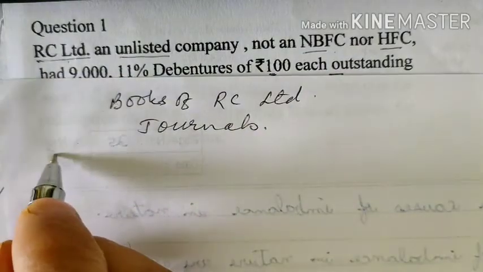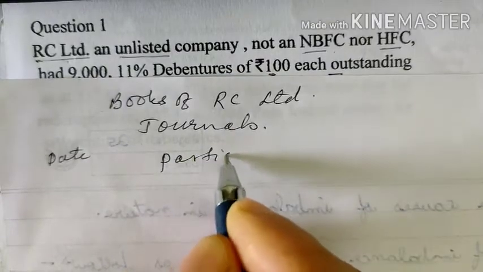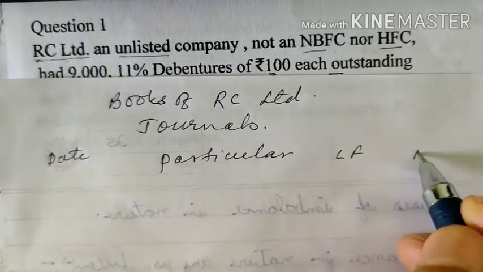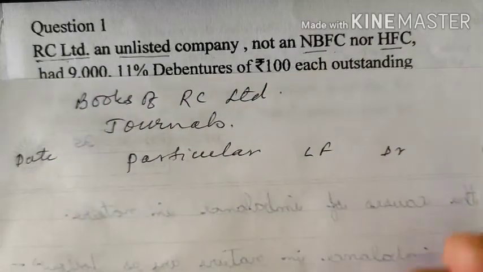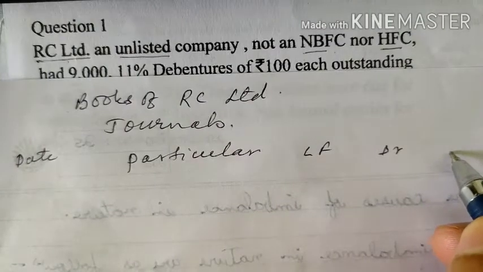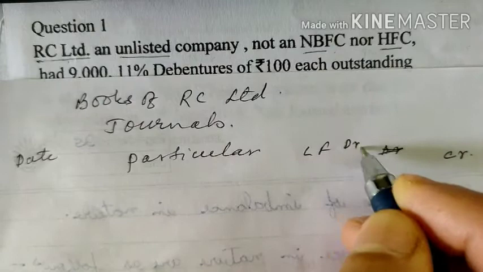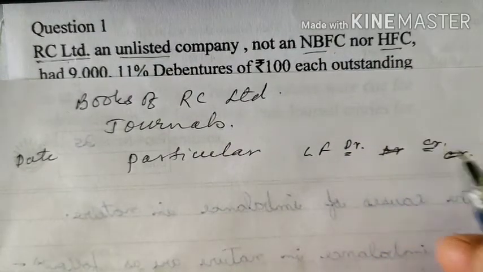Journal: here you have date column, then particulars, ledger folio, the debit amount, and then the credit amount.